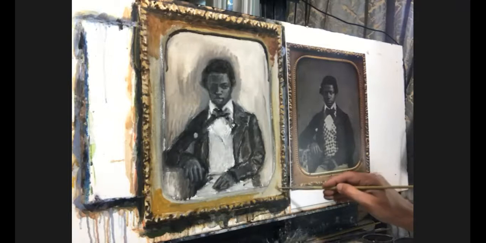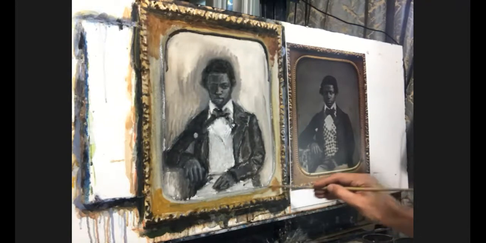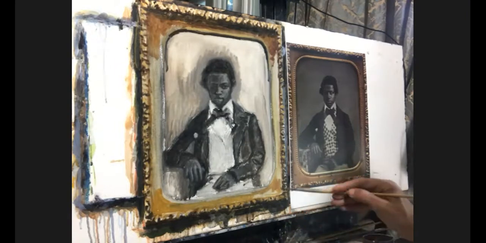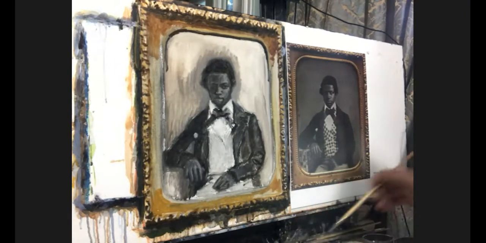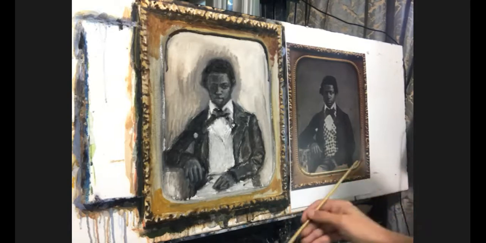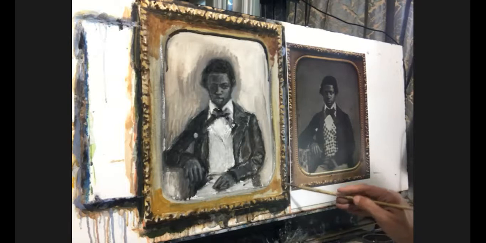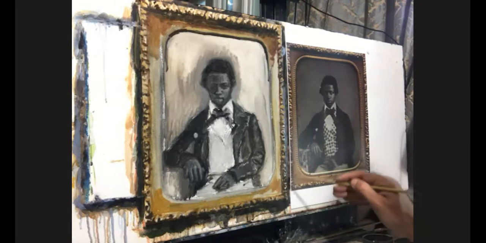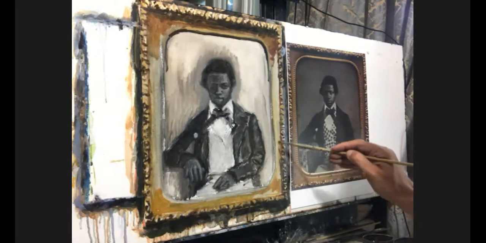Yeah, very good. So this is a little bit darker. So I'm going to bring some of this tone. And there's a little bit of darkness right here. I know I don't have to be excessively detailed here, so I'm painting this with that awareness.